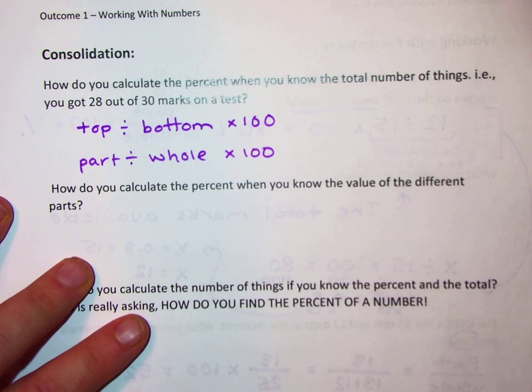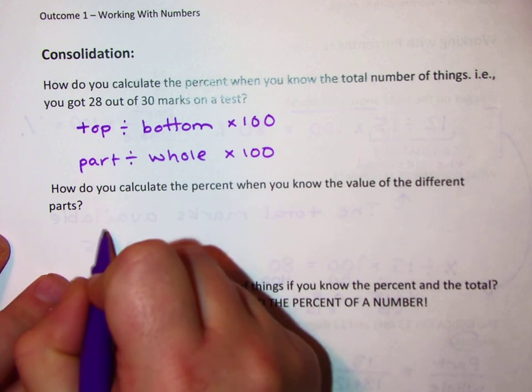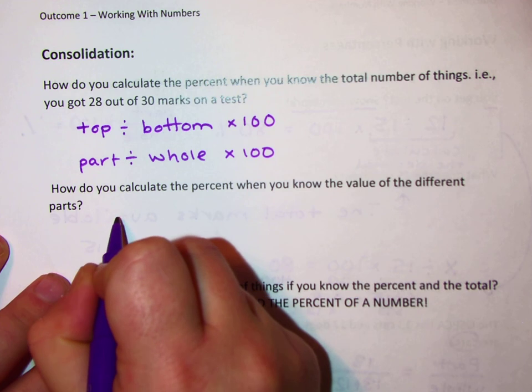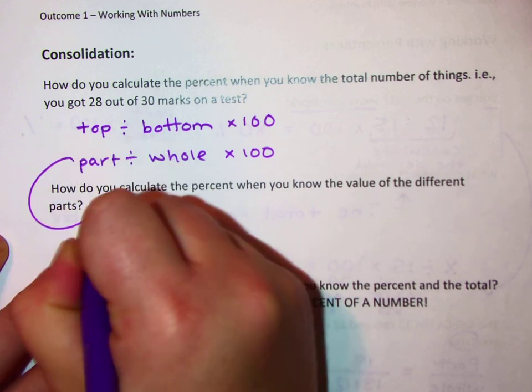How do you calculate the percent when you know the value of the different parts? Okay. You take the part divided by the total times 100. That's the same as above, but you need to know the total. So basically that's just saying this.